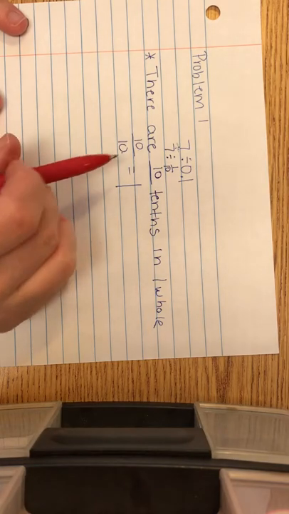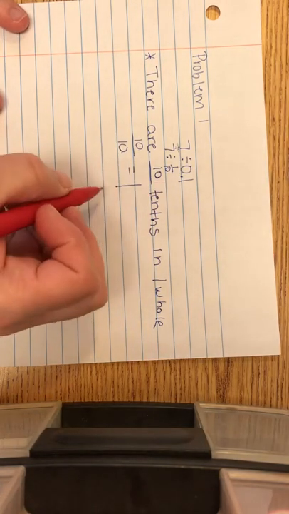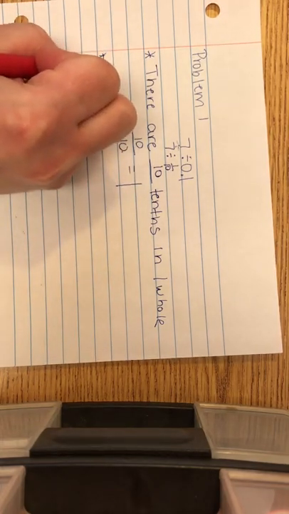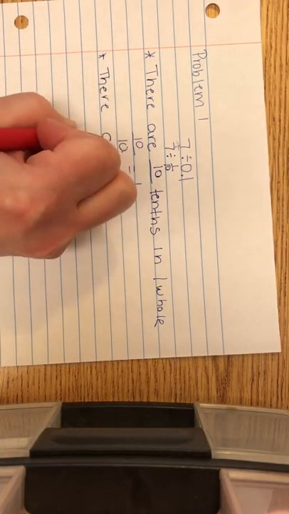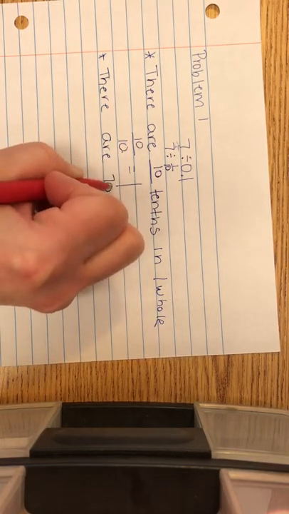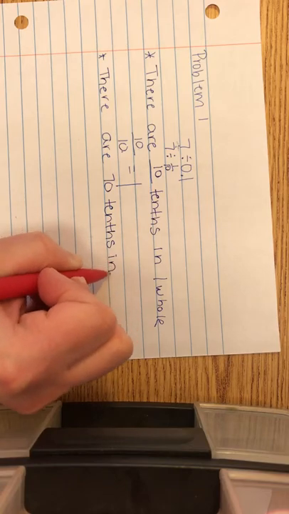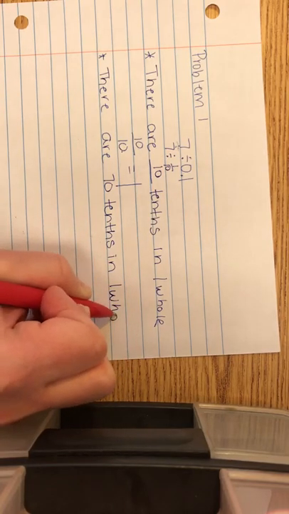And so when I do that, I end up with this. There are 70 tenths in 7 wholes.